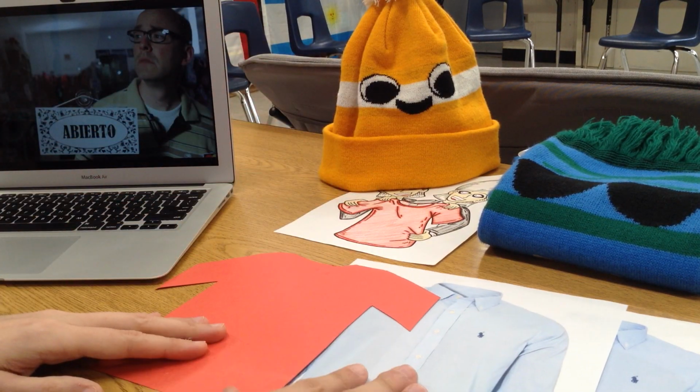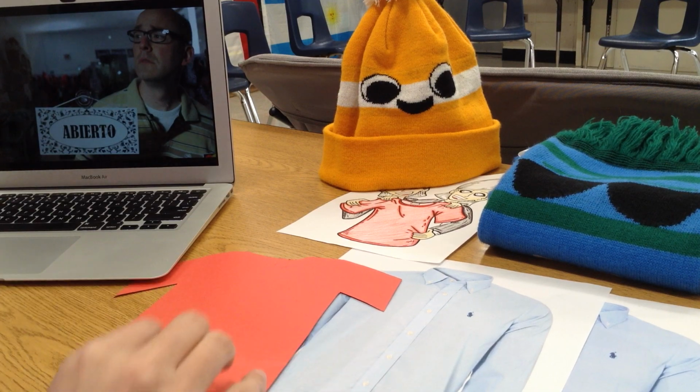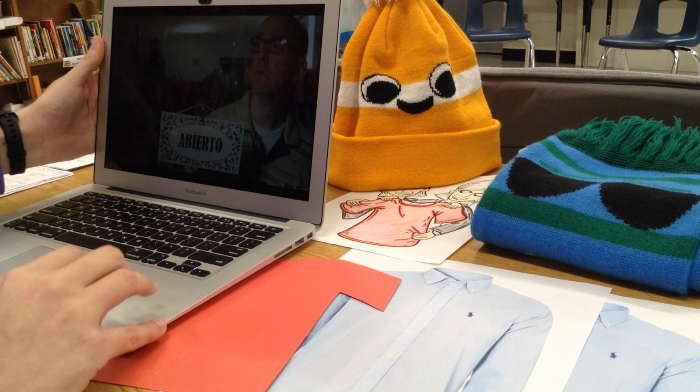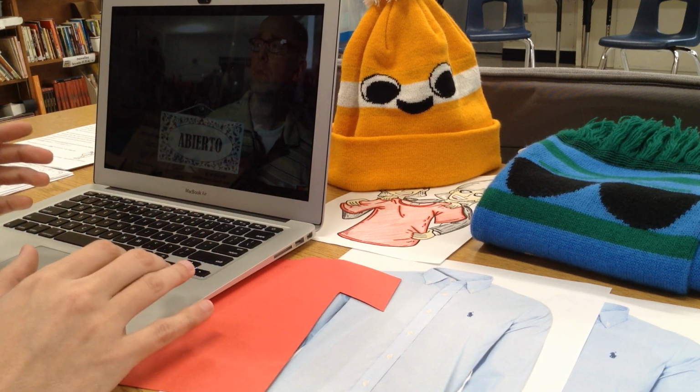And so I have that. I can talk about the colors. I can talk about the clothing words. Maybe he was looking for a scarf or un gorro, whatever it happens to be. So we tell the story in class. Students are a little bit familiar.